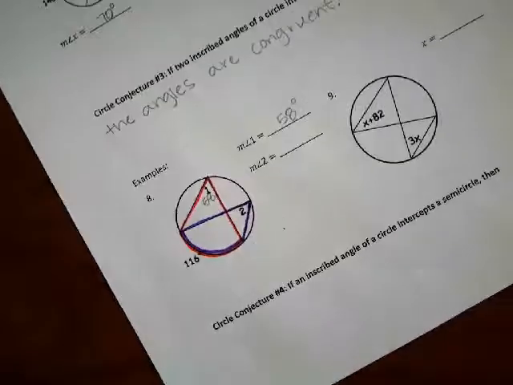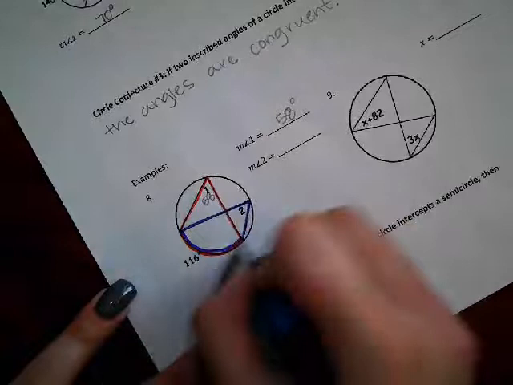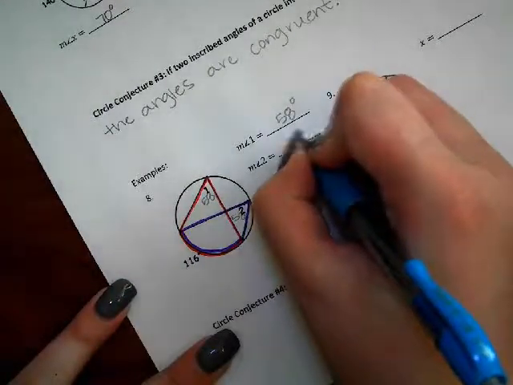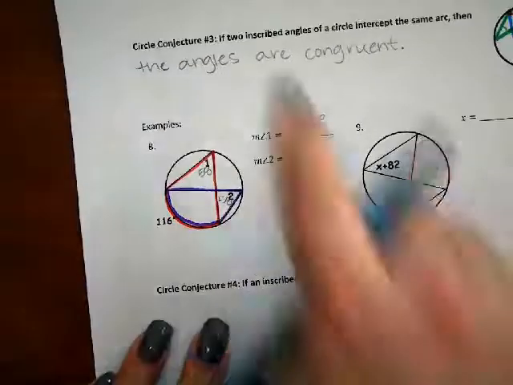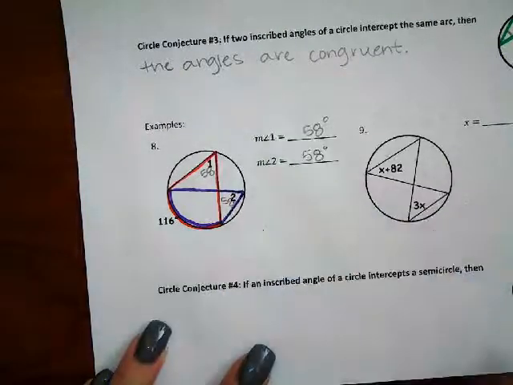So 116, cut it in half, we get 58. So since two inscribed angles intercepted the same arc, those two angles were congruent. That's what circle conjecture 3 tells us. It's a little bit mind-blowing, but it's true.